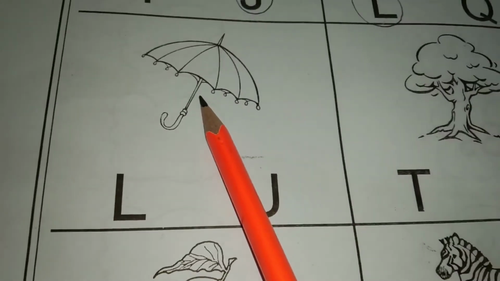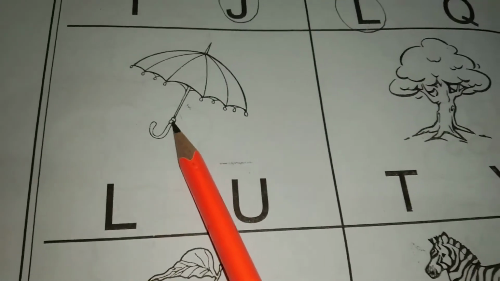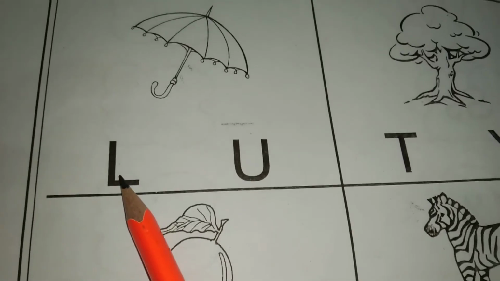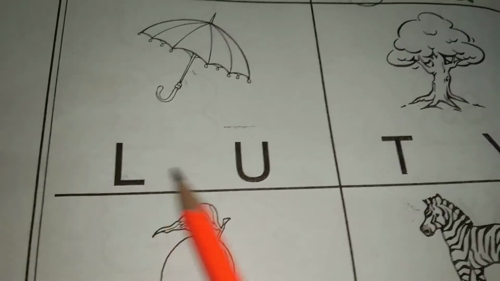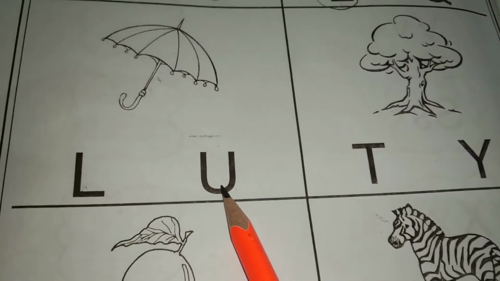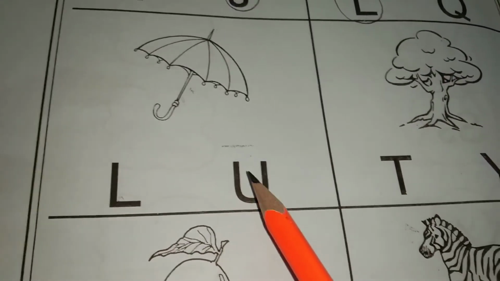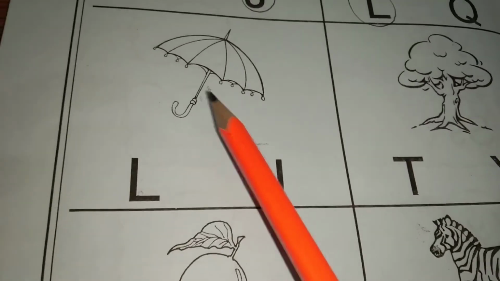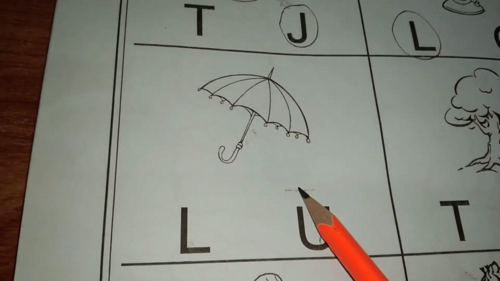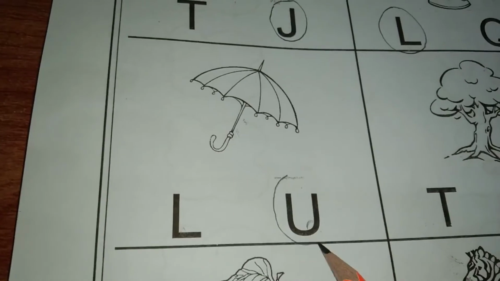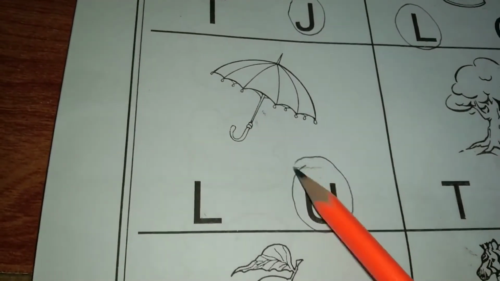Okay, look at this. What is this? This is an umbrella. And which letter is this? L. And which letter is this? U. We will circle the letter U. U says u, umbrella. We will circle the letter U like this.